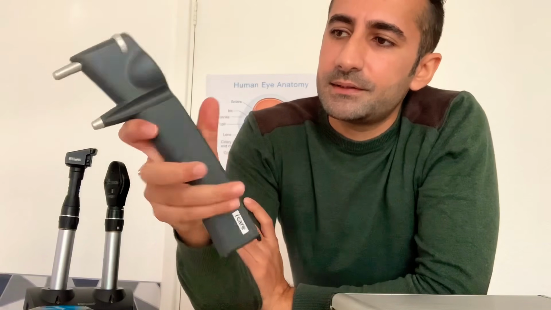This is a form of contact tonometry. Turn the machine on here, and we can rest against the patient and press the button, and the little probe just gently flicks the eye and we can check the pressure. So that is the eye care tonometer.